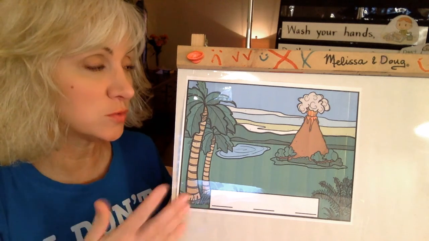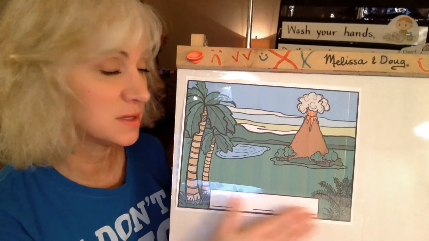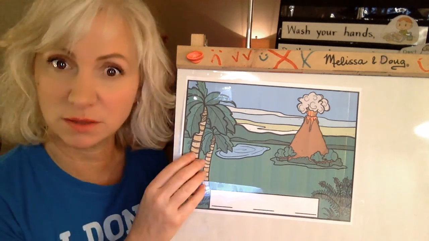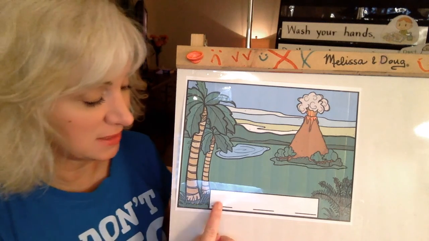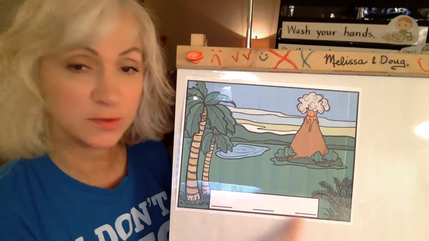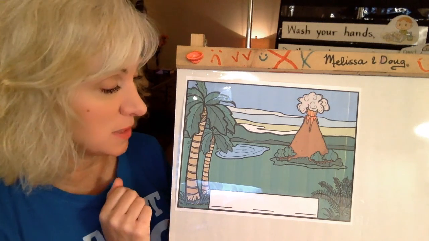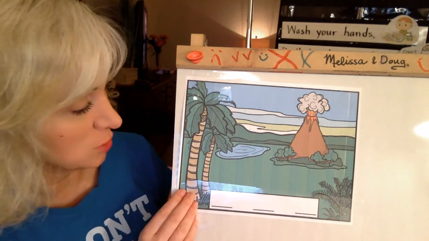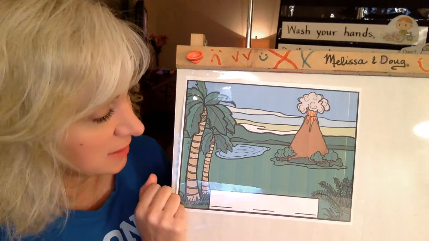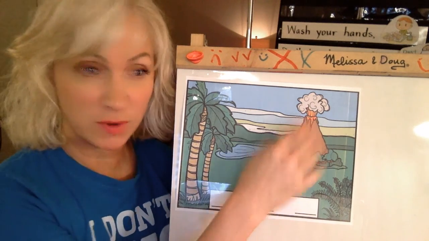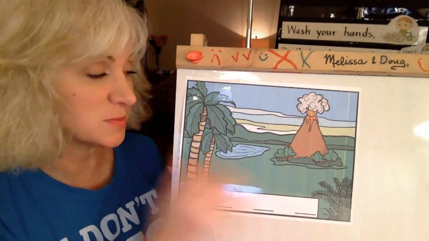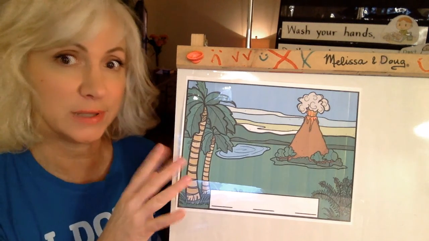So in your Google Classroom, of course, there is a play mat like this and it's not colored in. You have to color it in yourself and it has some blanks down here that we're going to write on, and I'll show you about that in a minute. So we have a volcano, we have some trees here, we have kind of a lake here. Looks like the volcano is erupting and lava is coming out. So it's supposed to be like a whole little dinosaur kind of play scene here.